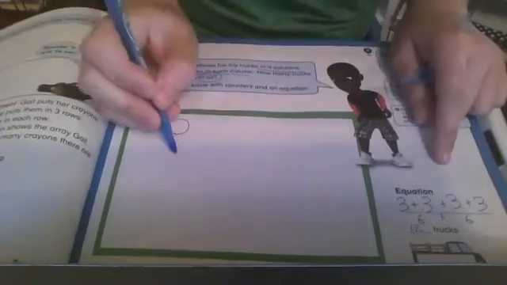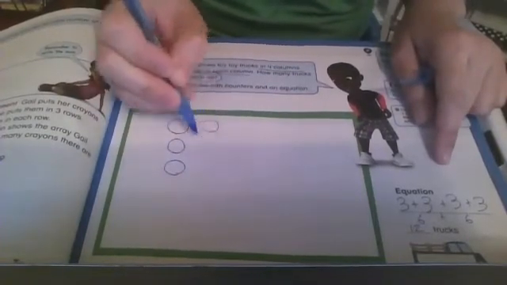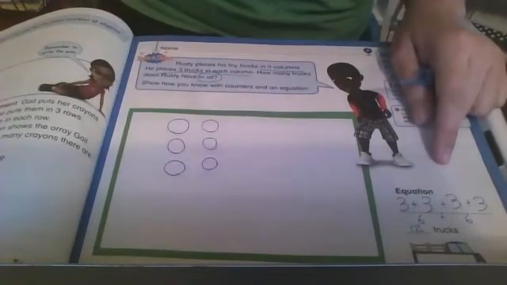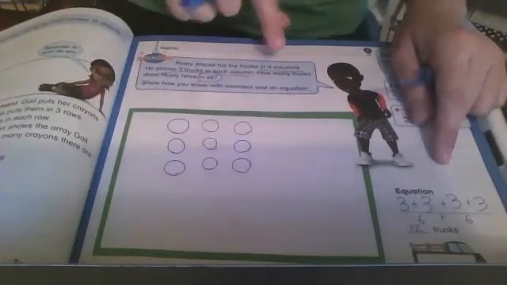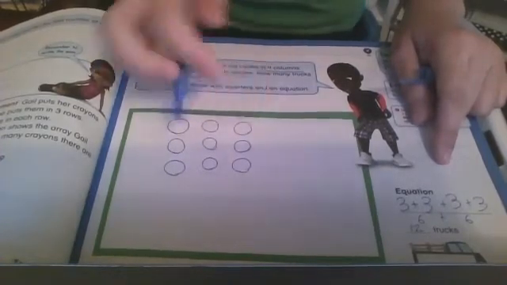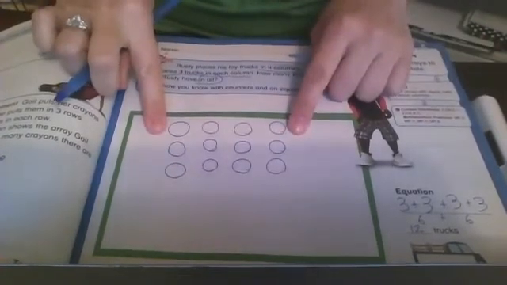So I'm going to put 1, 2, 3, and then I'm going to go to my next column. 1, 2, 3. My next column, 1, 2, 3. And I know I had 4 columns altogether, so I need one more. 1, 2, 3. Okay? So now I have a model here and my equation.